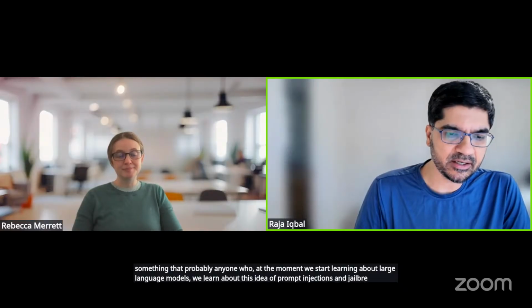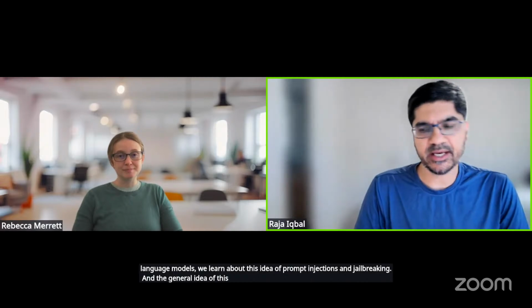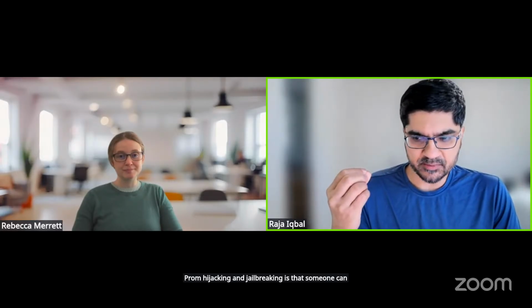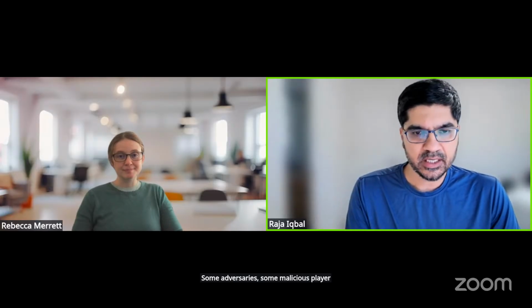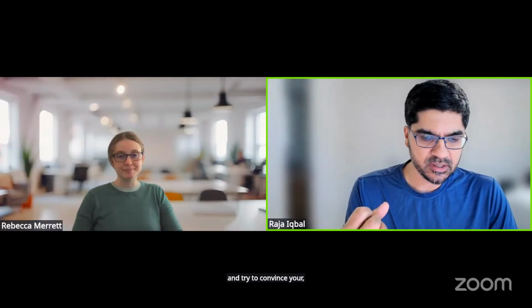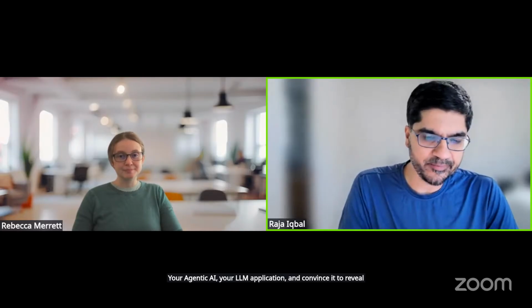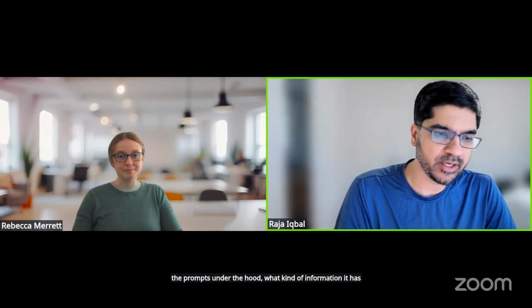The general idea of prompt hijacking and jailbreaking is that some adversary, some malicious player, can come in and try to convince your agentic AI, your LLM application, to reveal the prompts under the hood, what kind of information it has access to, and so on.